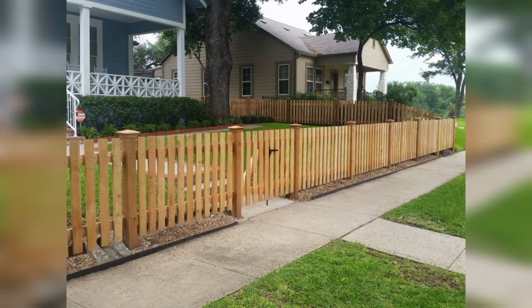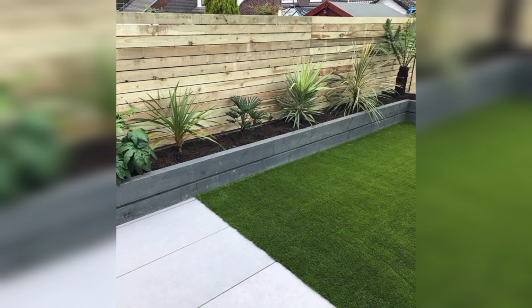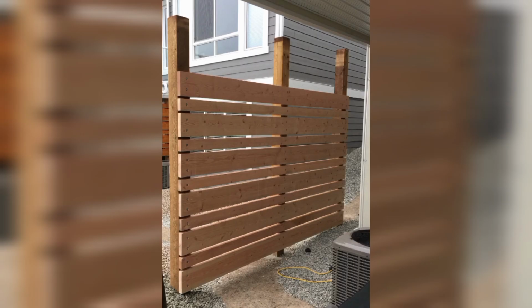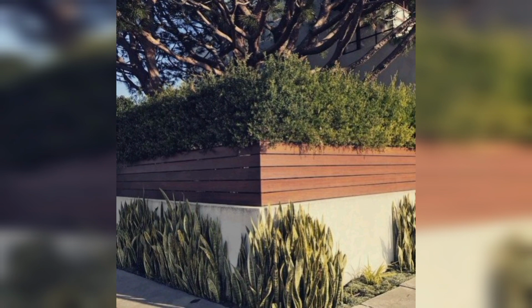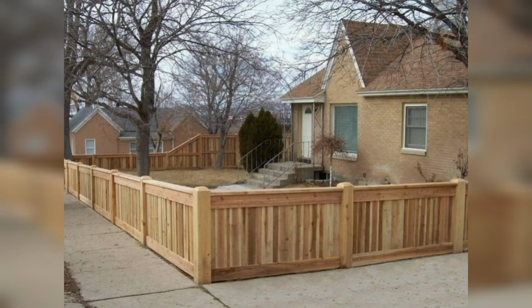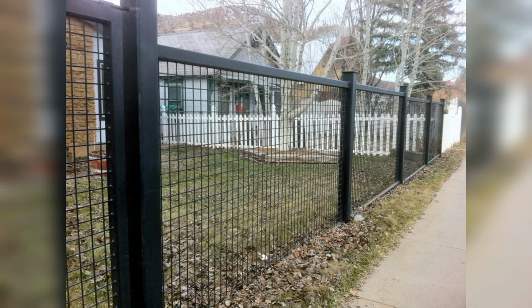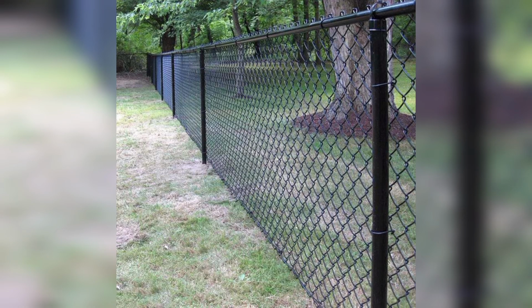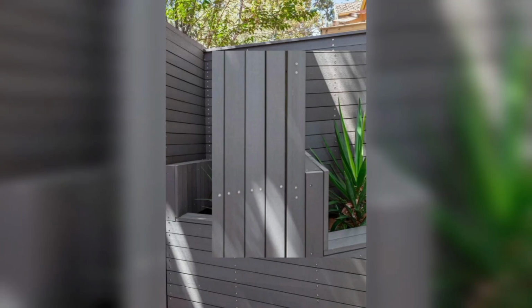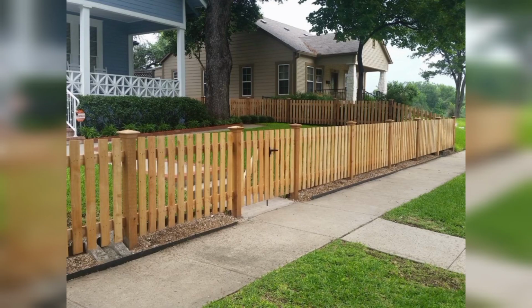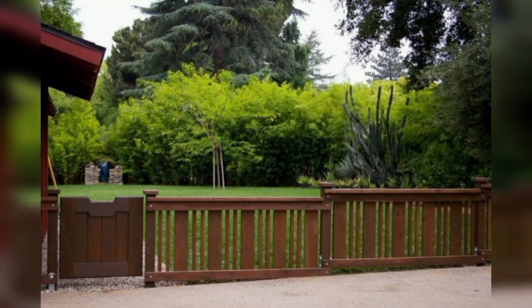Functionally, a contemporary fence must be used primarily in the context of providing security and privacy. However, it does so without sacrificing style. Panels can be designed to include features like contrast, gates, lights, and even flowers.